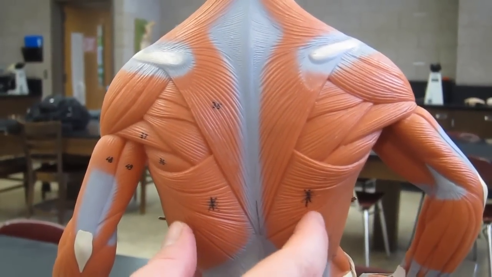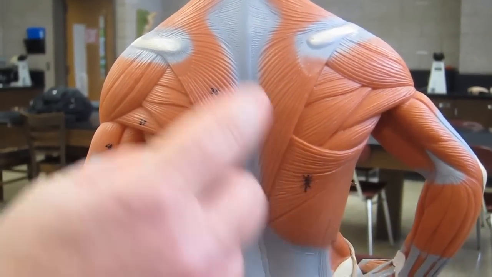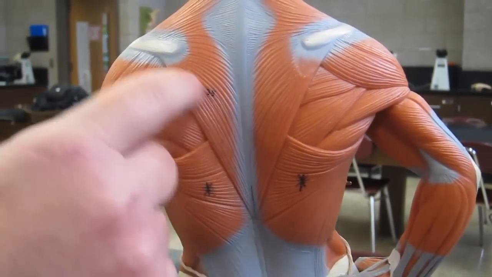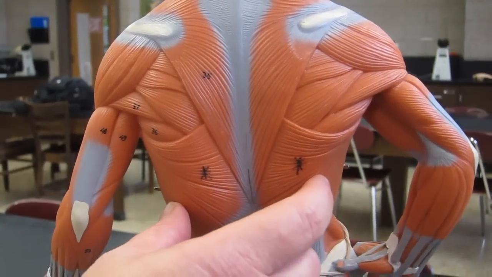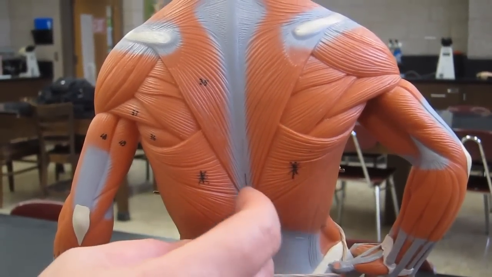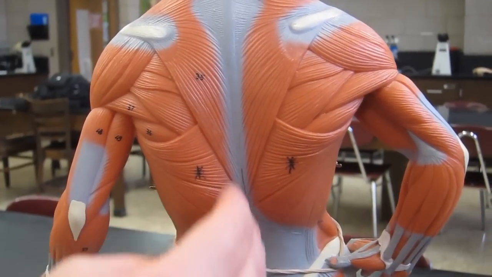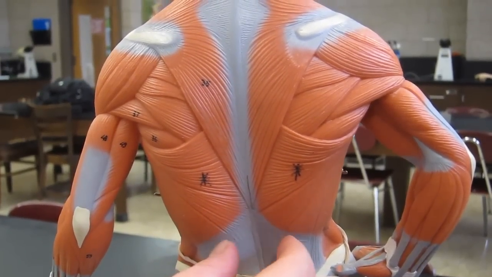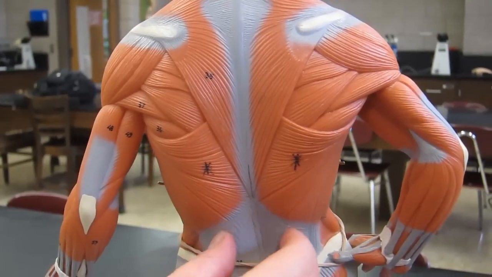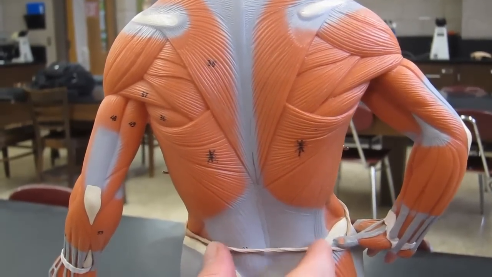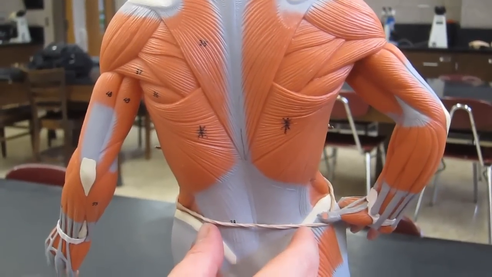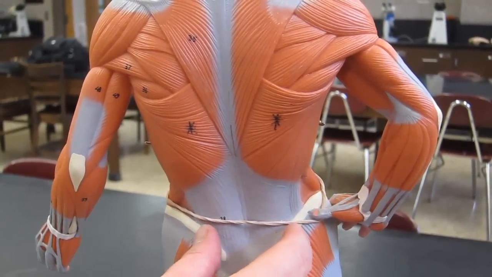Commonly referred to as the lats, just like the trapezius is commonly referred to as the traps. Okay, latissimus dorsi, again, many of its origins are medial, but not completely, because you can see that it's attached to this broad gray area here. So actually we're getting a little bit lateral with some of its origins as well.